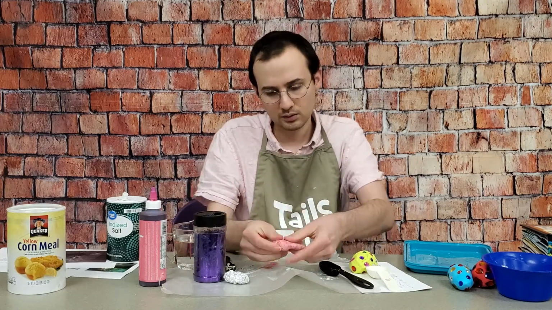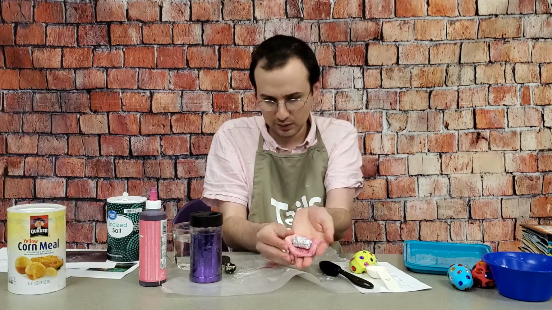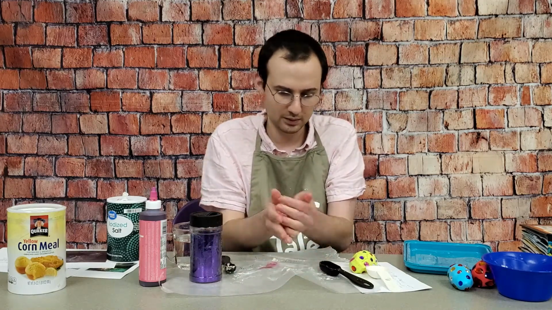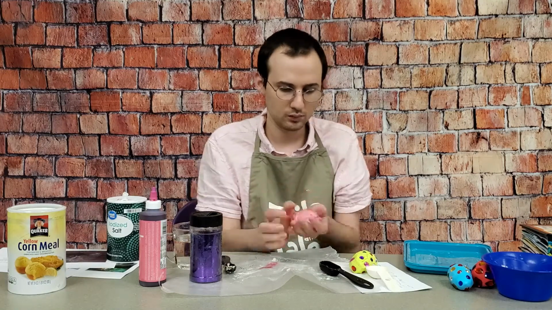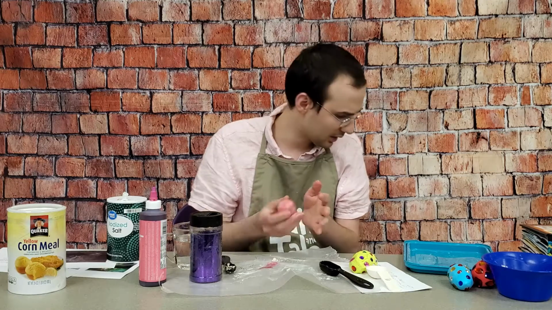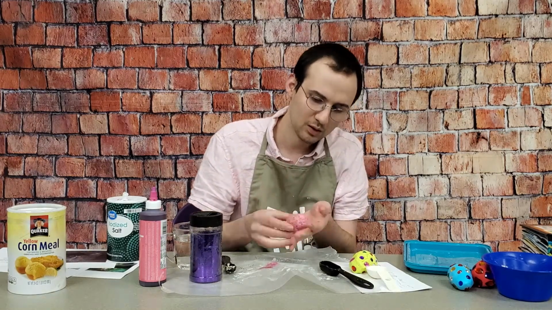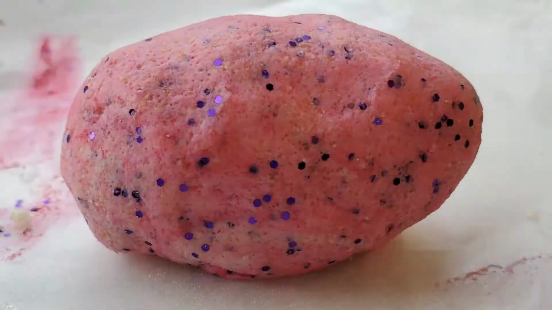So now we're going to flatten this out. And we're going to stick this in the middle. We're just going to wrap it around. And now the trouble is getting it in a nice oval shape, right? It's a little bit lumpy. But yeah, that's more or less a dragon egg.